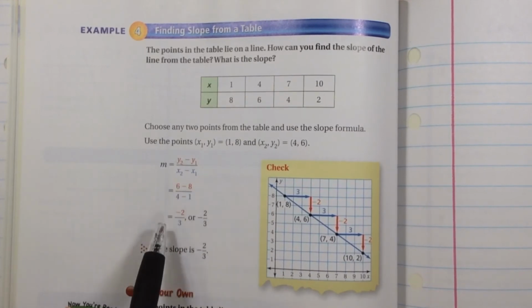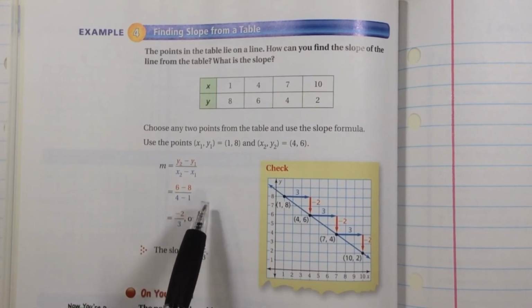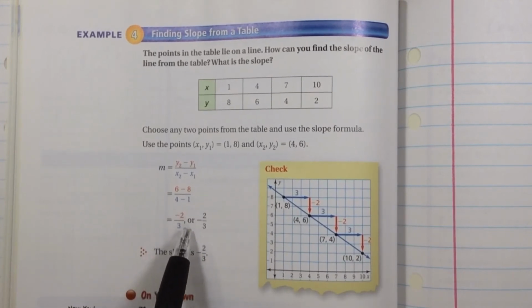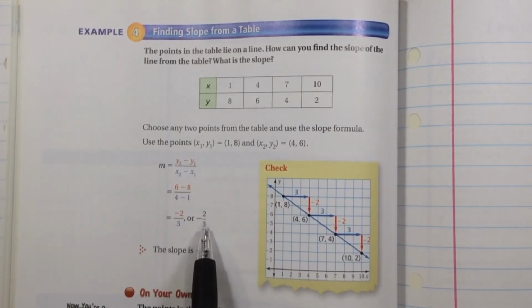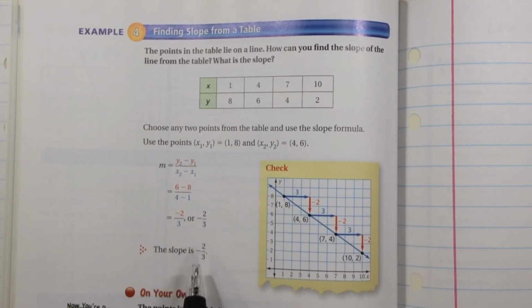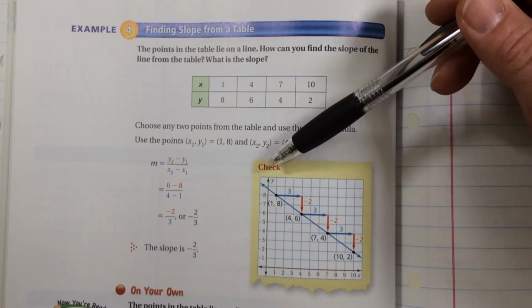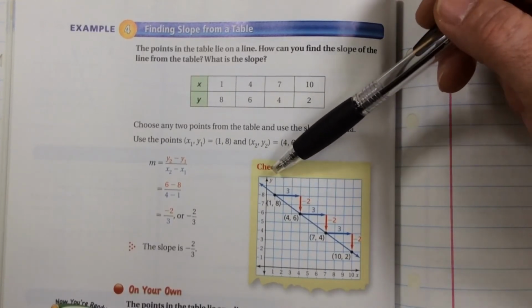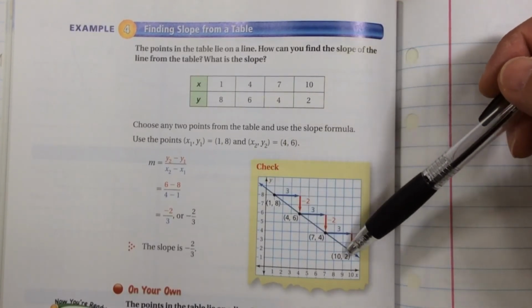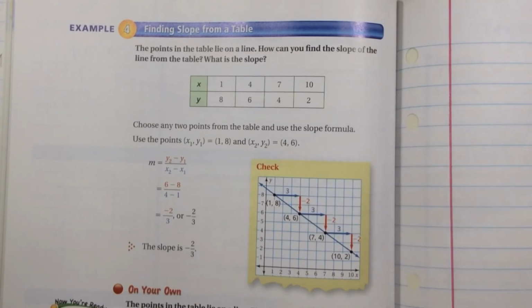6 minus 8 is negative 2. 4 minus 1 is 3. So negative 2 over 3. The slope is negative 2 over 3. A nice check would be, if you had some graph paper laying around, you could plot each of the points, draw your line in there, and then do a rise over run.